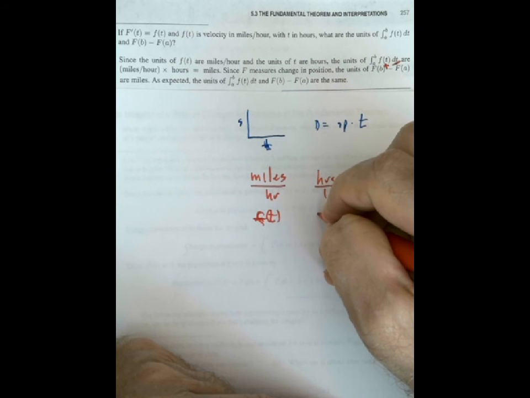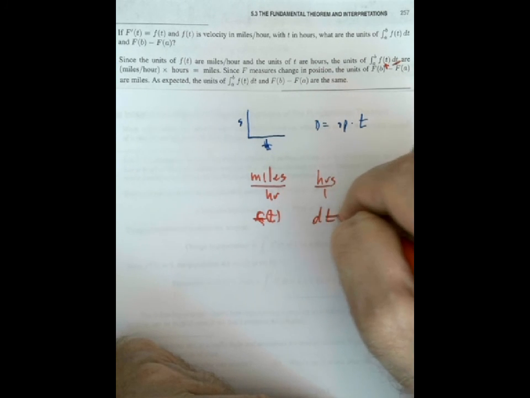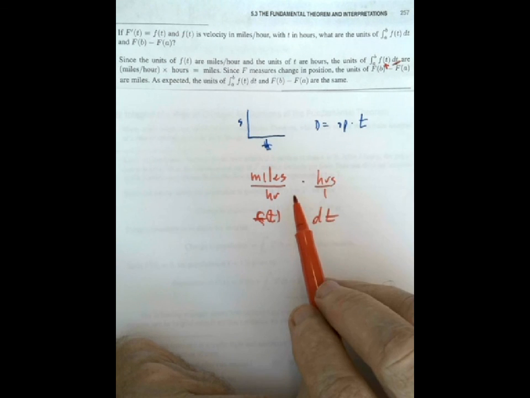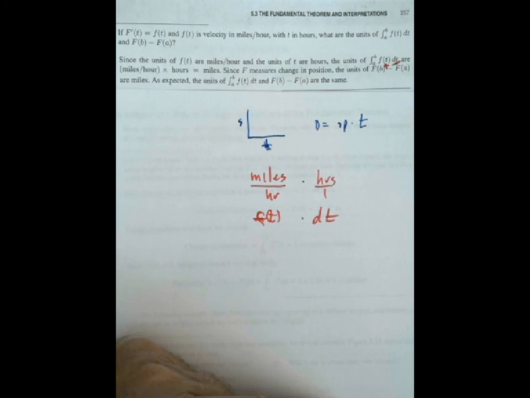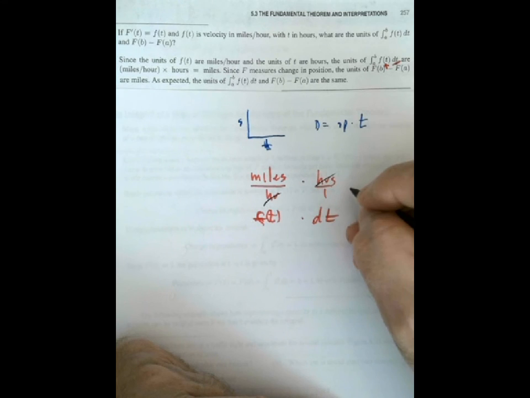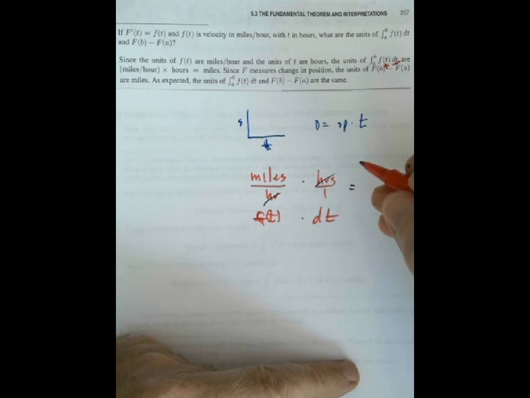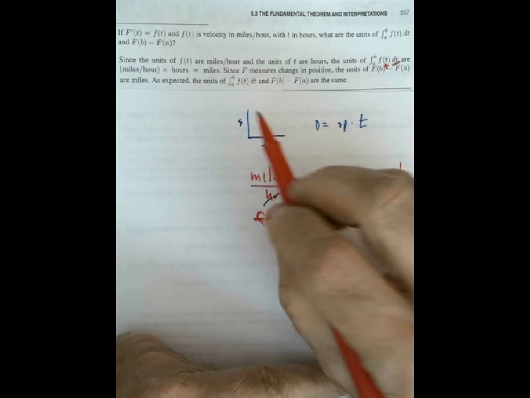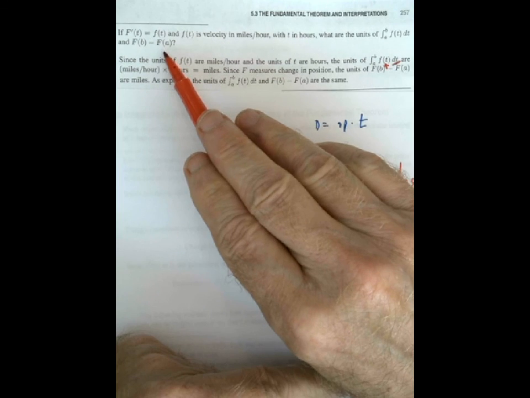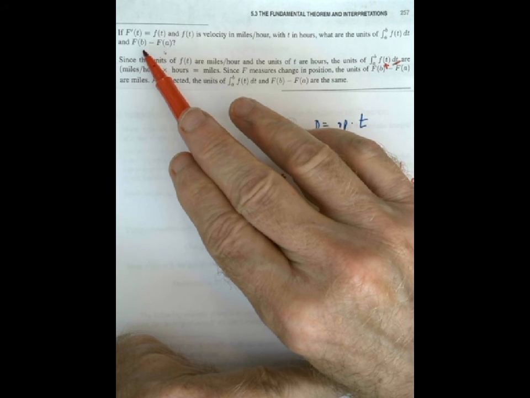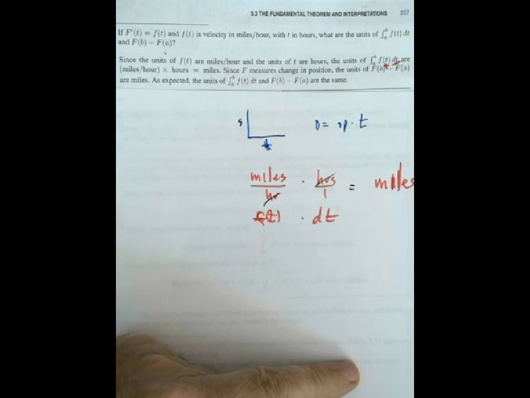So this is dt, and we're multiplying miles per hour times hours. Hopefully you can see, oh look, those cancel out, and we're given miles. And it's the same units as F of b minus F of a, because that would be the ending distance minus the beginning distance, basically. So it's still units of miles, or units of distance, which in this case would be miles.